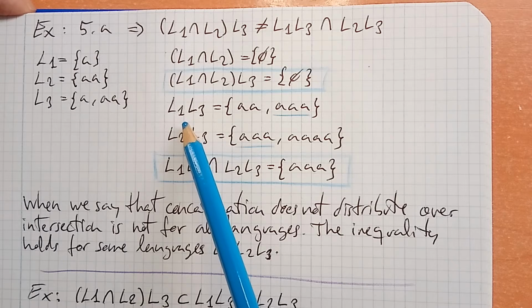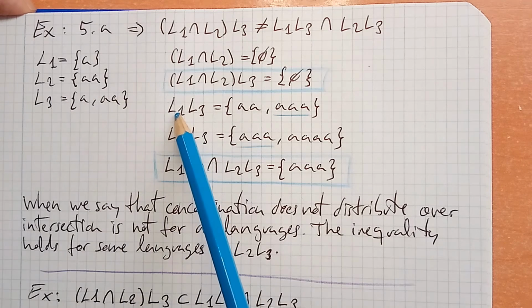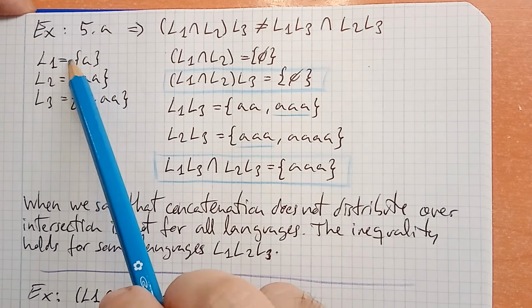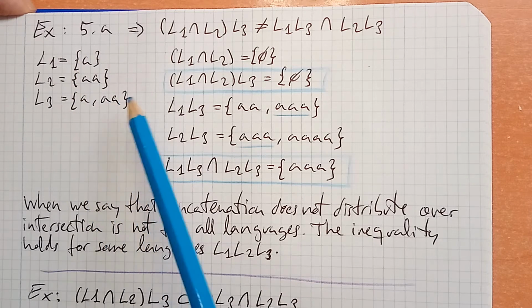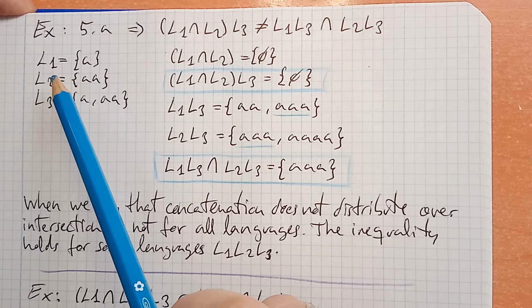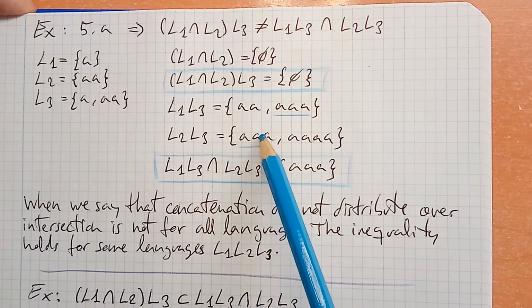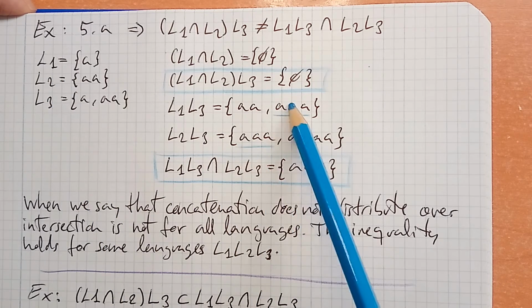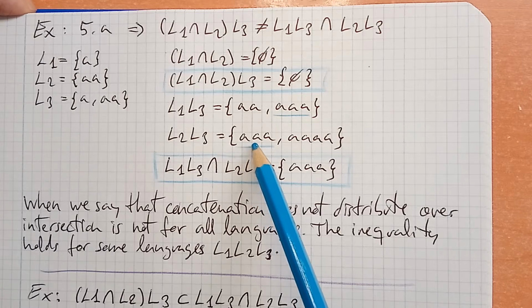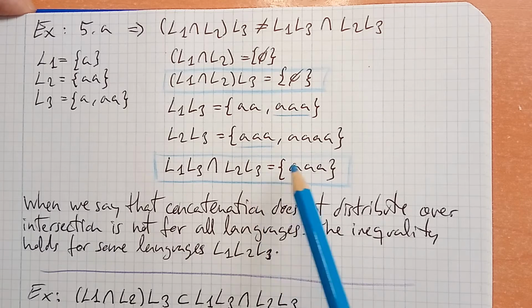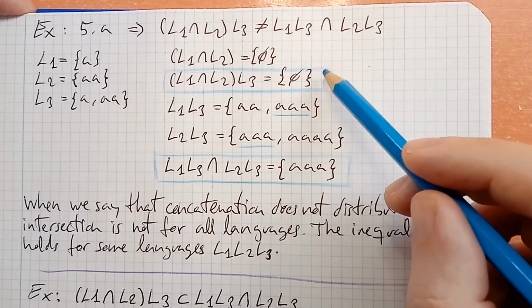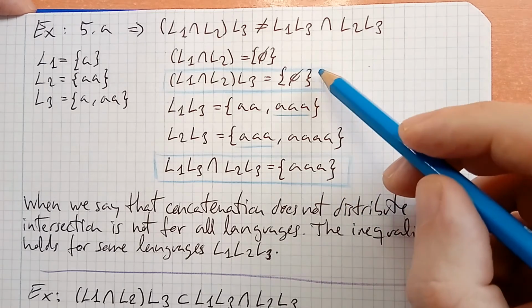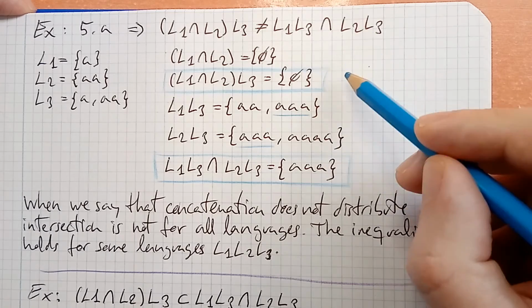On the other hand, if we do the concatenation between L1 and L3, we get AA and AAA. The same with L2 L3, and we have something in common. We have this word in common, AAA. So it has one word, and it happens that the first one doesn't have any.